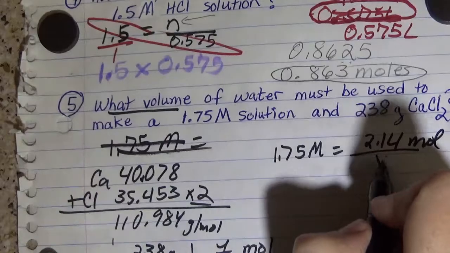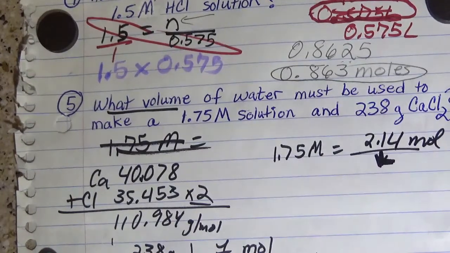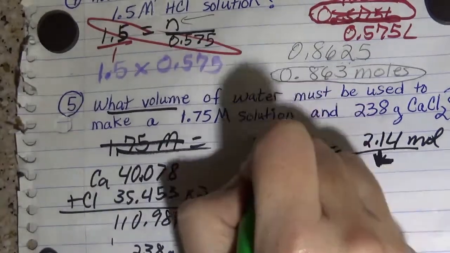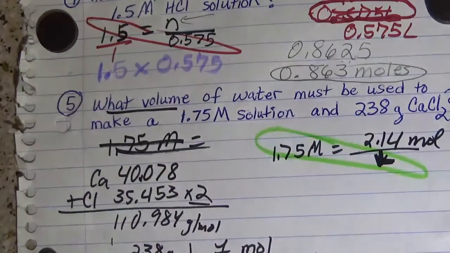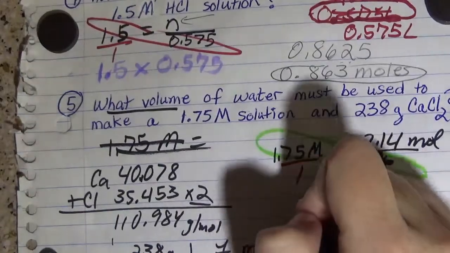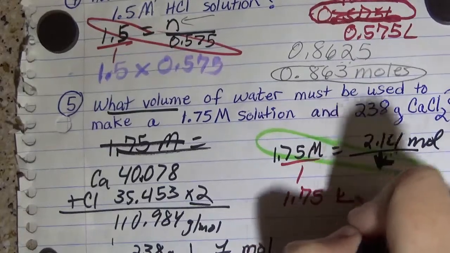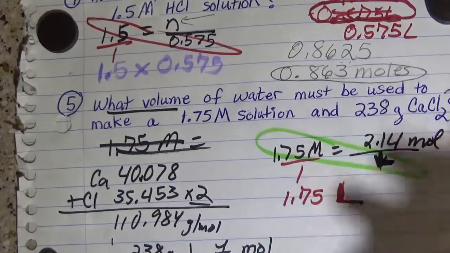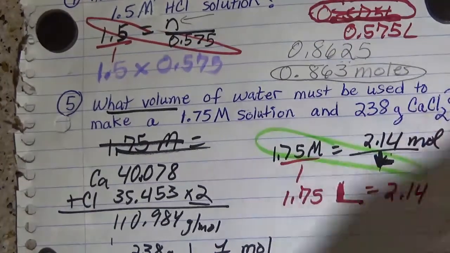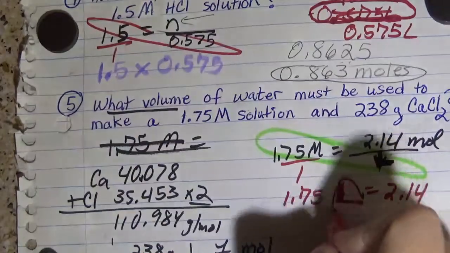We can find our volume, in how many liters. How many liters is our volume? Well, we need to cross multiply. There will be a 1 under here. That gives us 1.75 times L, or V, whatever letter you want to use. I tried to use L because it's for liters. And then 2.14 moles, multiplied by 1, which is just 2.14. But I want L by itself.